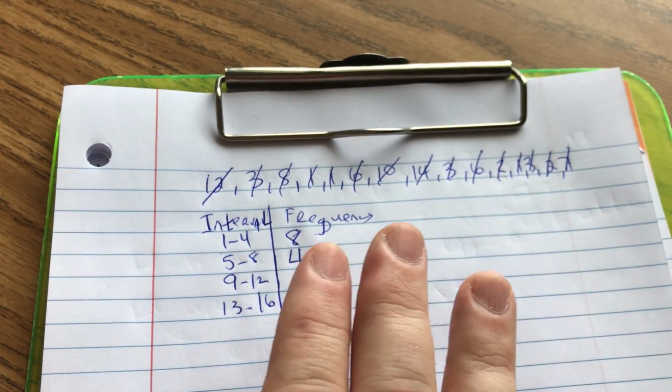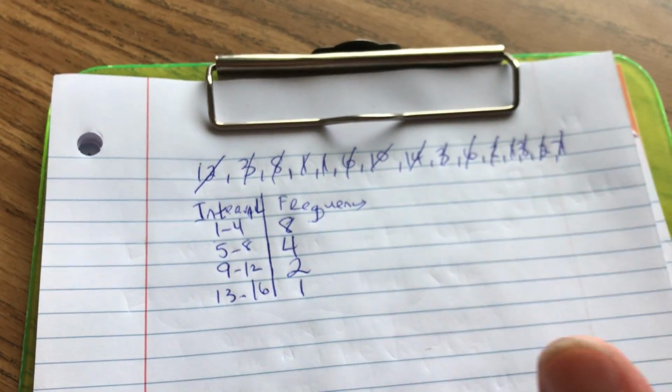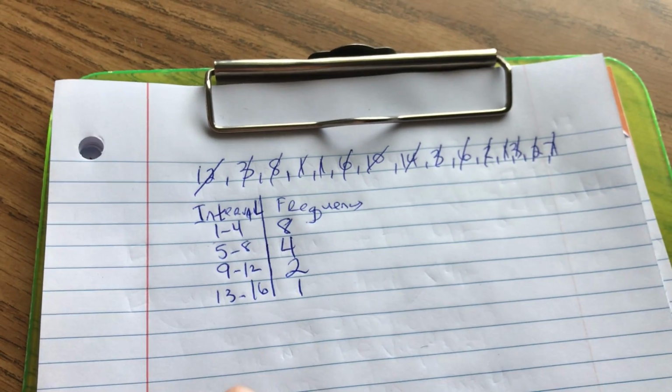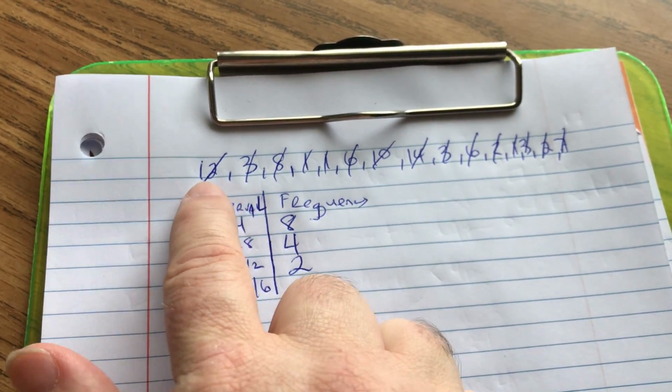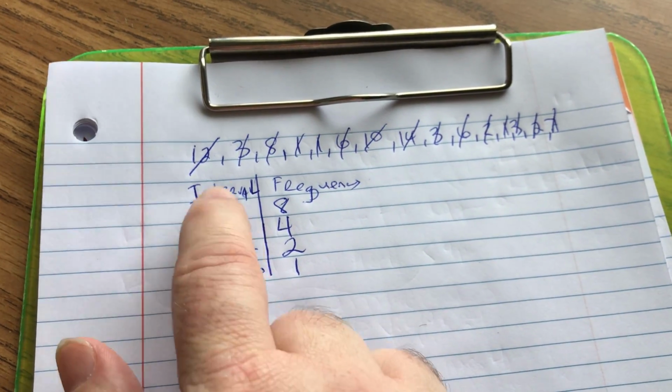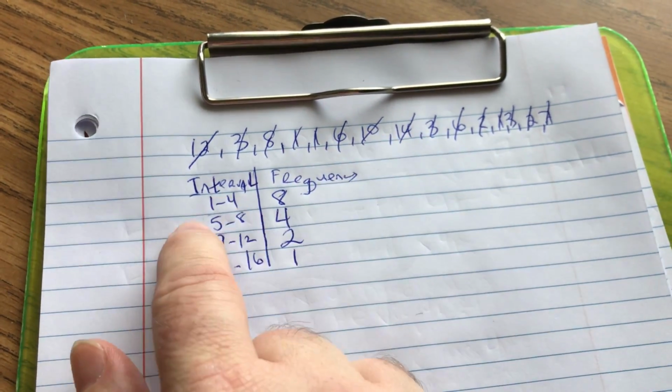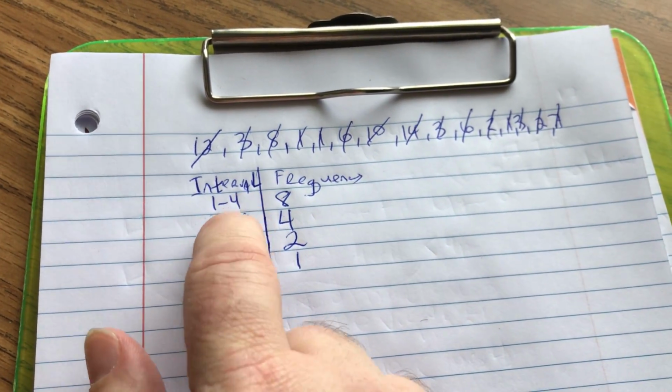Well, the thing we're going to make today is a histogram, but I'm going to make several small videos instead of one big one because that took forever. So just making a frequency table, remember, you want to count up the numbers that go in between here. Those 8 numbers that fit in between 1 to 4. You don't want the same number here and here.